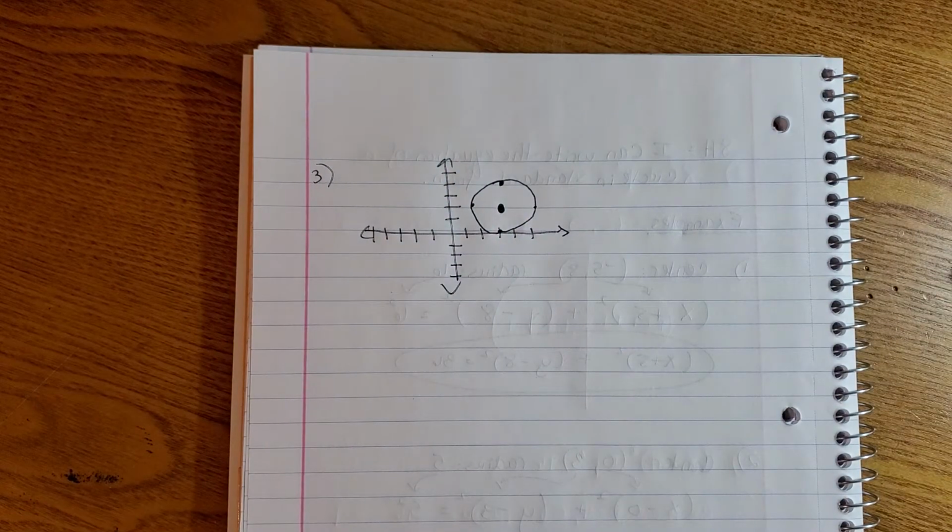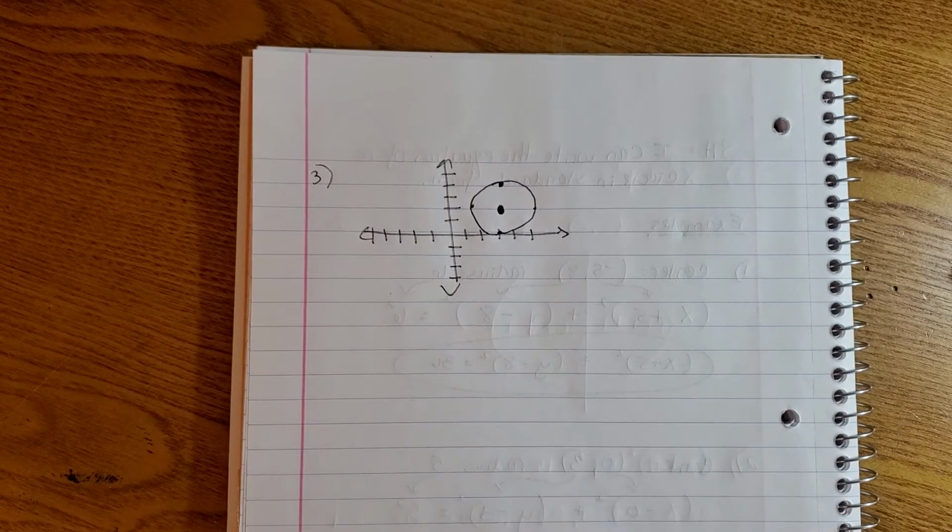All right, so here is our graph. And from here, we have to write the equation of the circle.